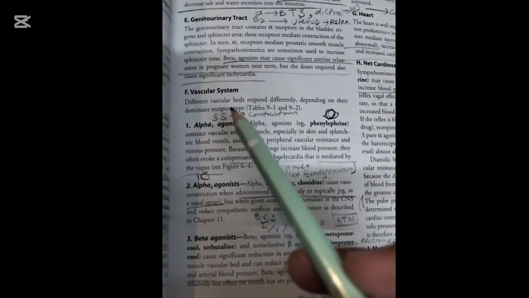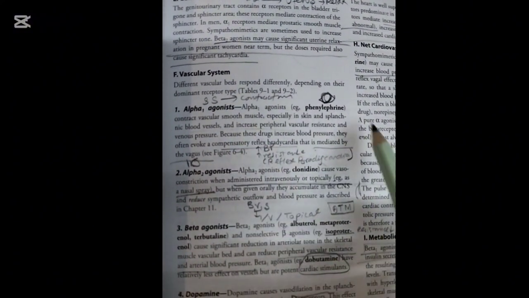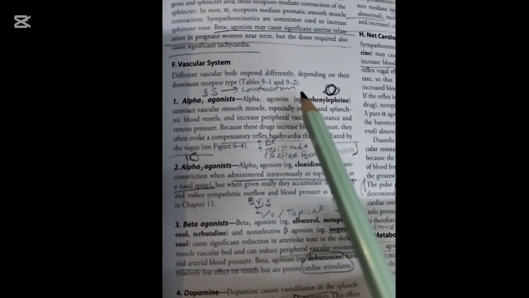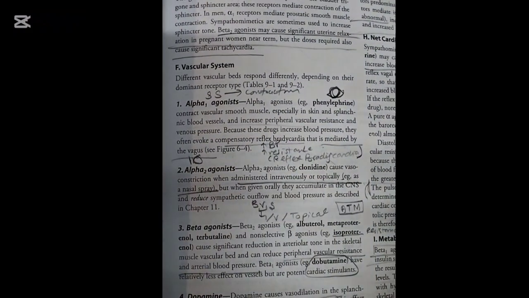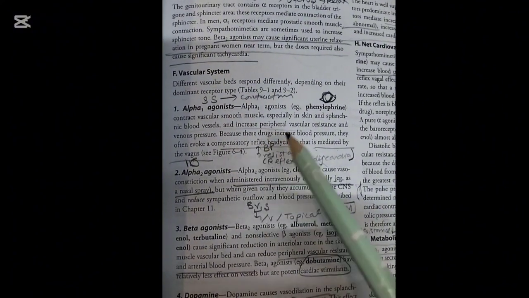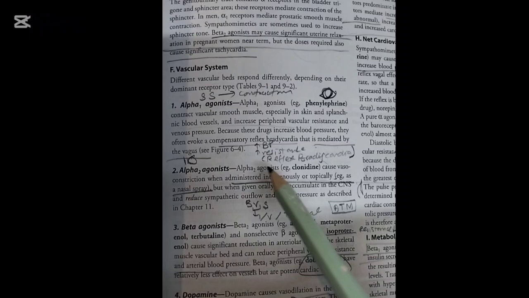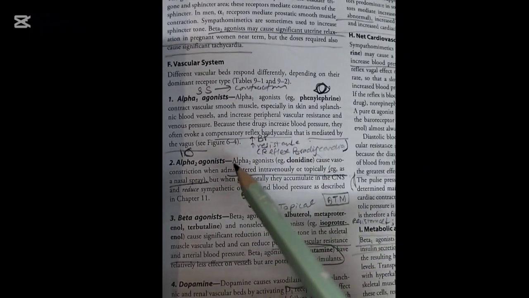Now let's talk about the vascular system. Different vascular beds will respond differently depending upon their dominant receptor type. If we talk about the alpha-1 agonists, please remember that S and S is going to contract. Alpha-1 agonists, for example phenylephrine, will contract the vascular smooth muscles, specifically in the skin and splanchnic blood vessels. They will increase the peripheral vascular resistance and venous pressure. Because these drugs increase the blood pressure, they will evoke a compensatory reflex bradycardia that is mediated by the vagus nerve or the tenth nerve.